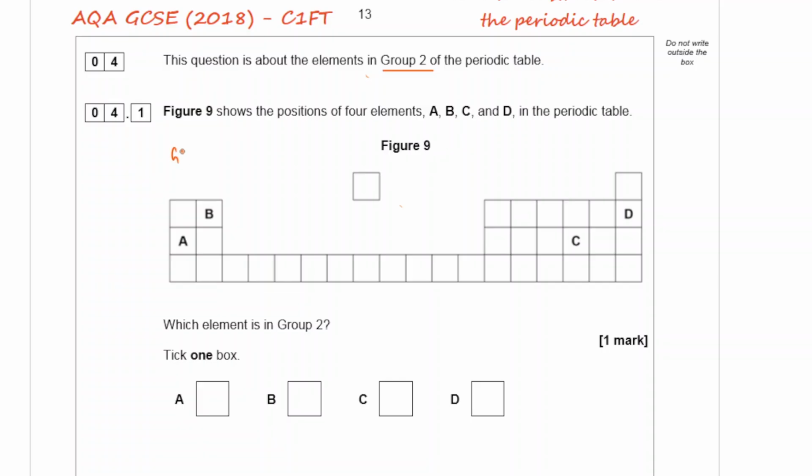So this column is group 1, and this is group 2. Then this is 0, 7, 6, 5, 4, 3. This would be the transition metals. So group 2 is B.